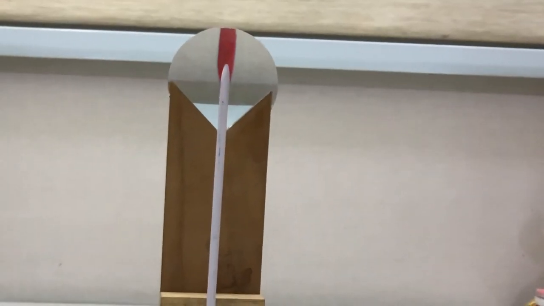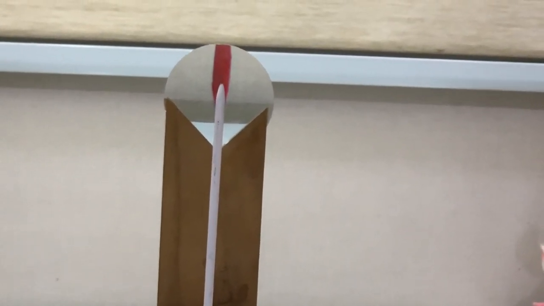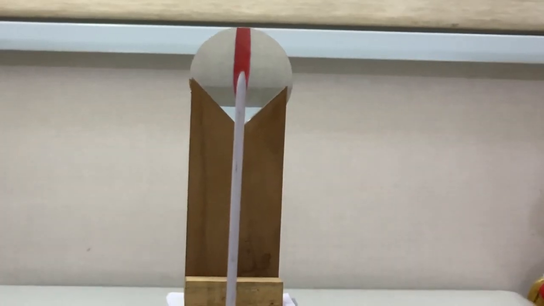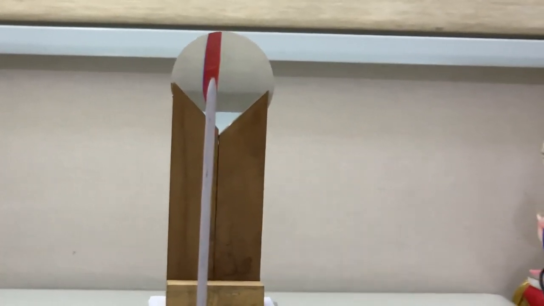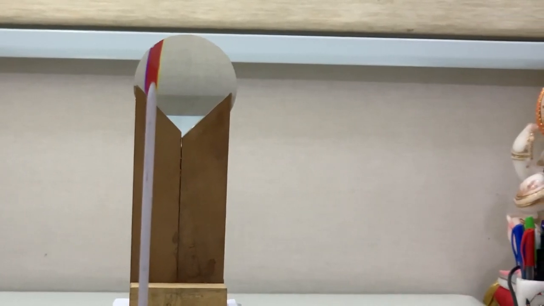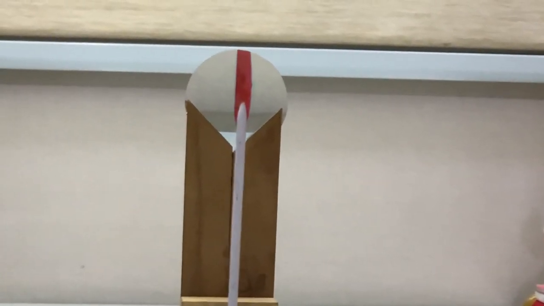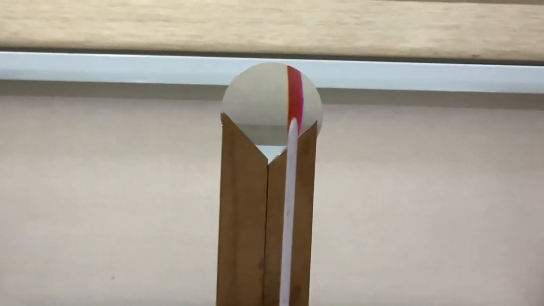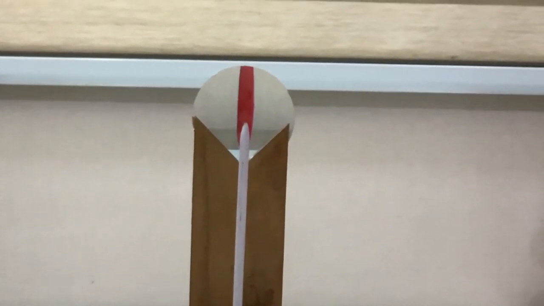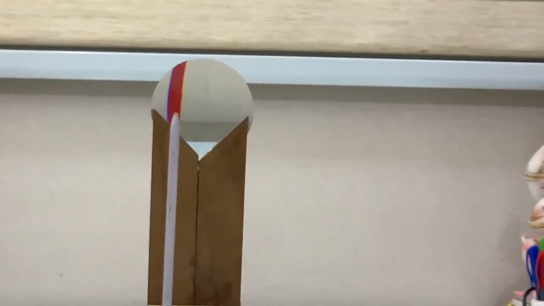It implies that both should move together. Now see, the parallax is removed here: the image of the object pin and the image pin both move together when we move our eye throughout the lens.